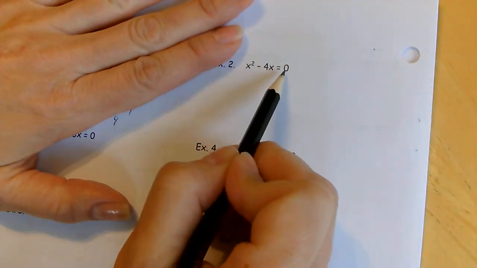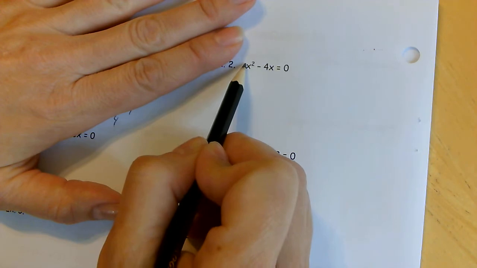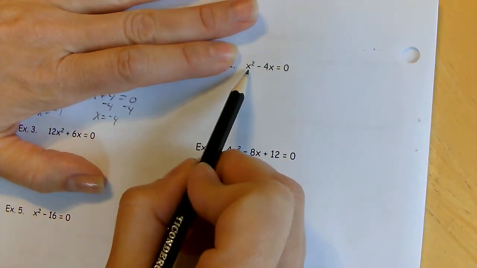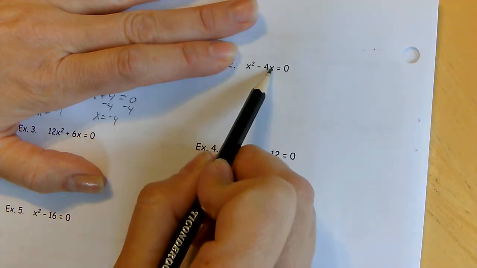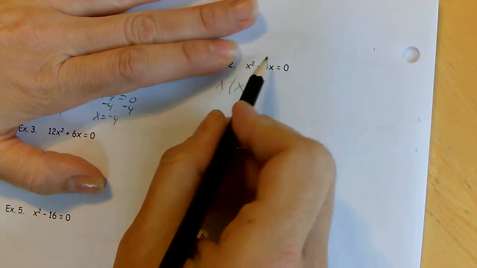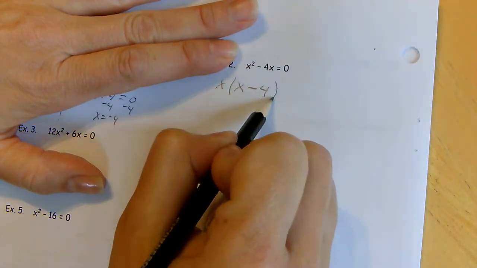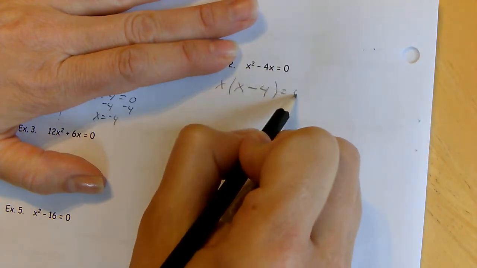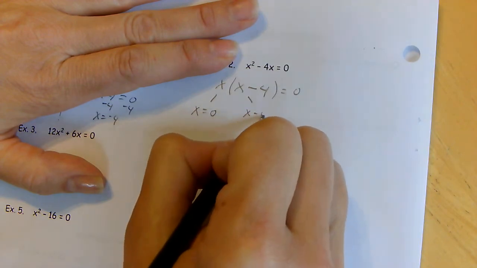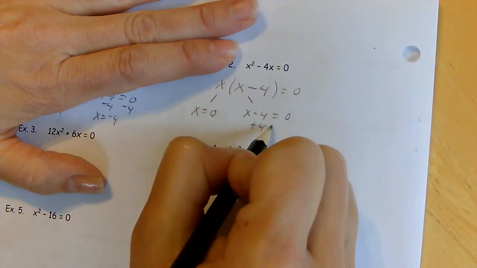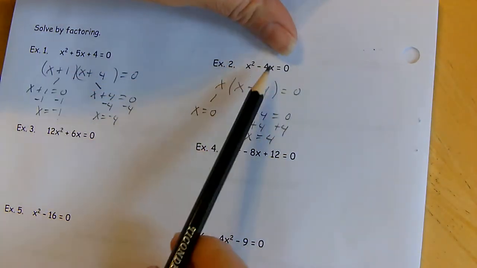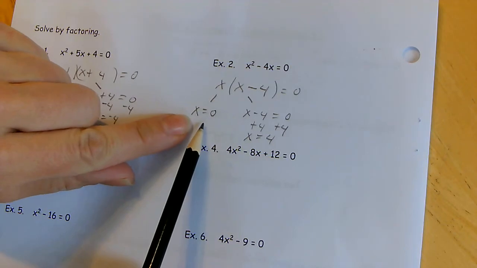Alright, I want to solve my quadratic. I have no c. You notice I have a is 1, b is negative 4, no c. It's set equal to 0. The first thing you always need to do is check, do you have a common factor? You do. It's x. Let's pull that out. X times x gets me x squared. X times negative 4 will get me negative 4x. Set them equal to 0. My solutions are 0 and positive 4. When you have no c, one of your solutions will always be 0.